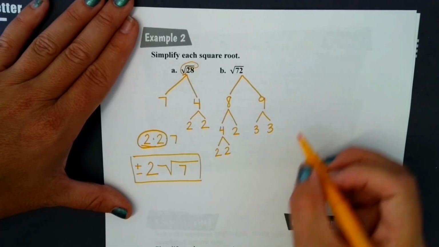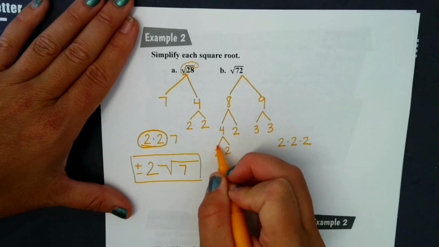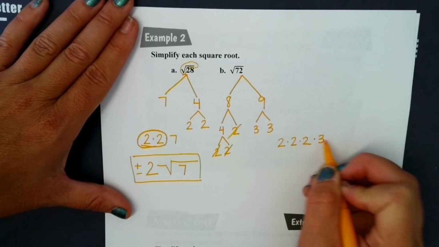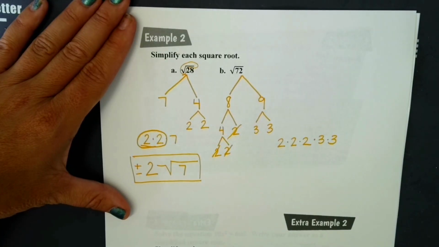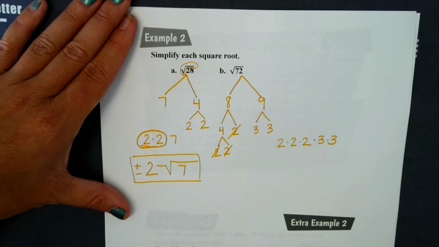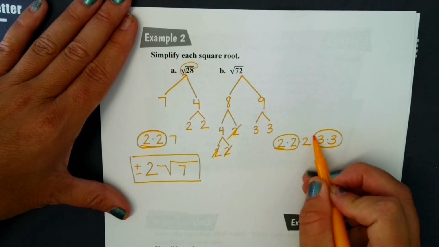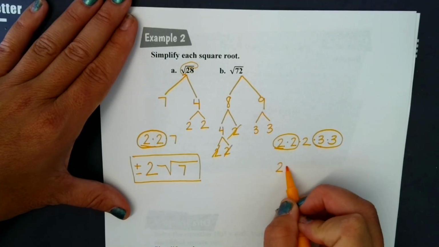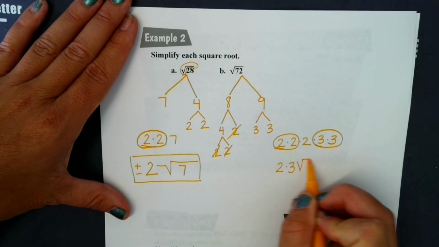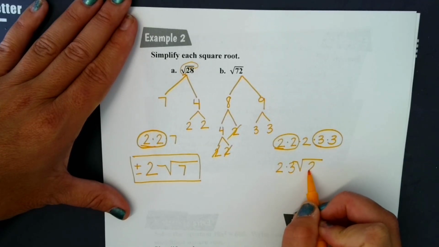No. All right, so let's write it in order. 2 times 2 times 2, that gets rid of my 2's, times 3 times 3. Now, what Sophia was just asking, what happens if there's more? Do you see a group of 2's here? Yeah. But do you also see a group of 3's? The groups still come out front. 2 times 3. Whatever's left still goes on the inside, which is a 2.